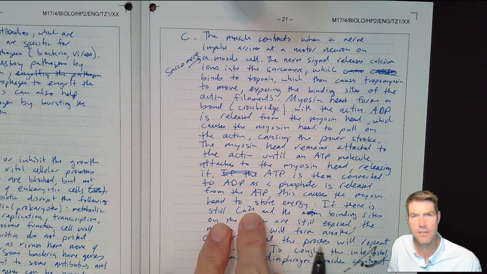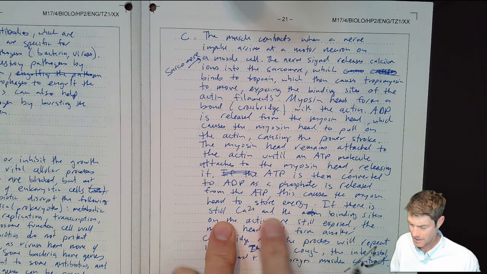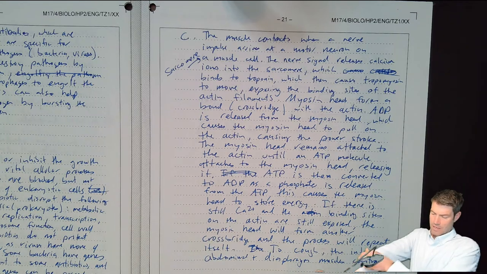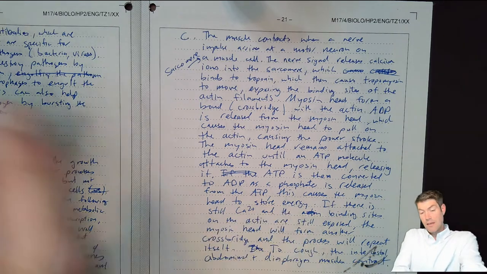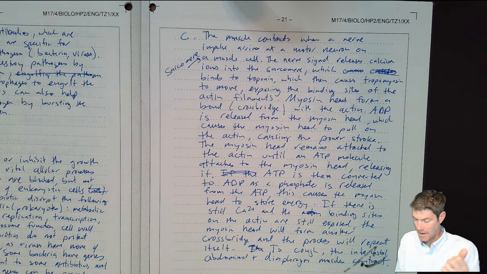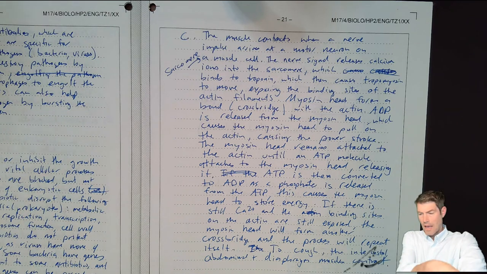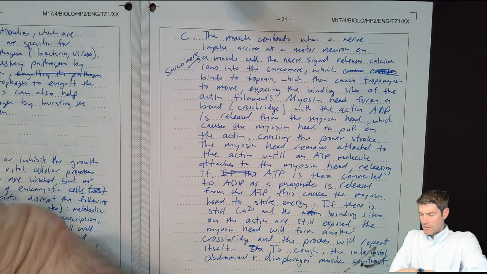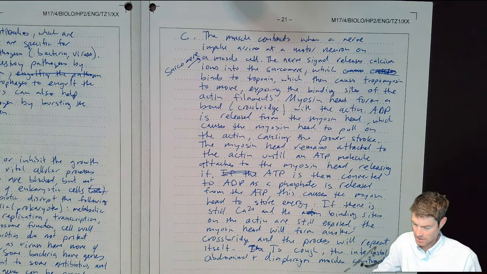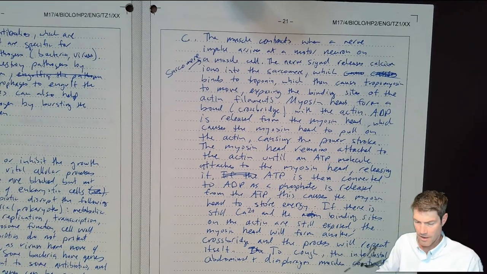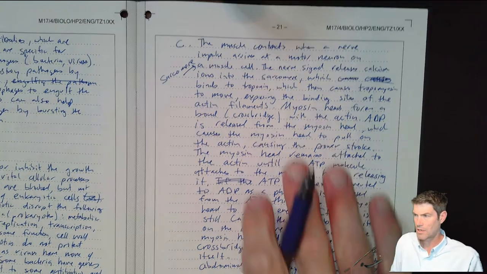If there's still calcium, there's still that nerve impulse, then it's going to bind over and over again until the calcium leaves and the tropomyosin covers up those binding sites. Okay, and this contraction happens in the intercostal muscles, the abdominal muscles, and your diaphragm. So that's how you answer those questions.